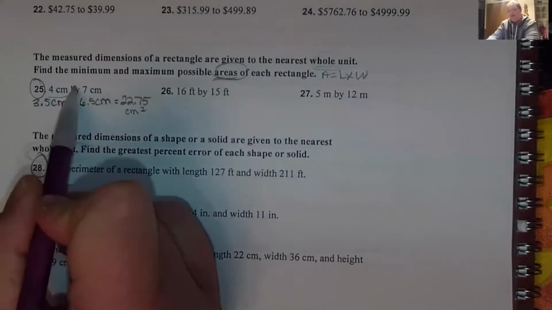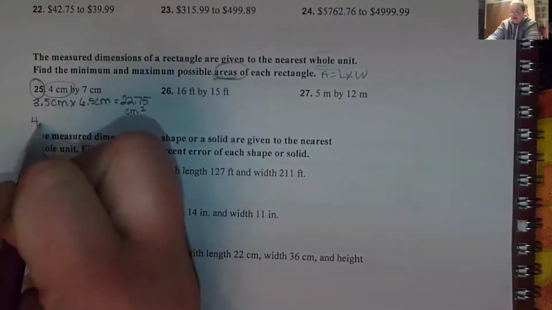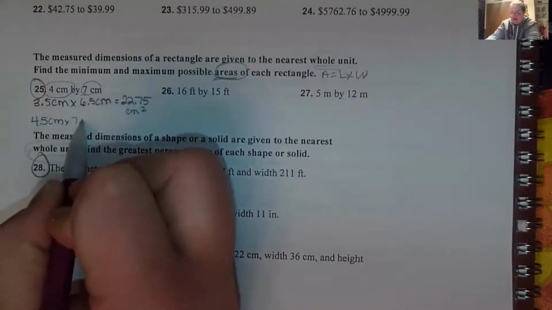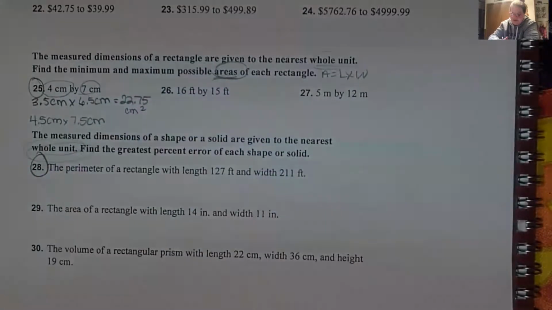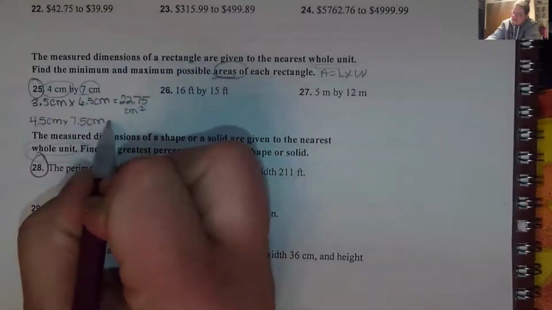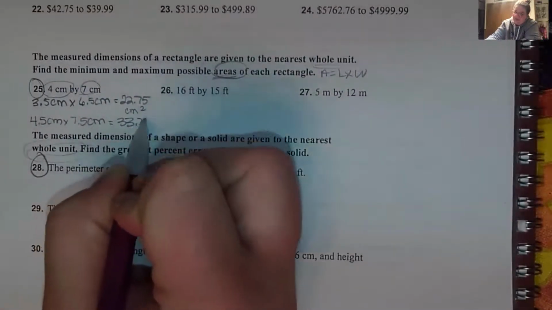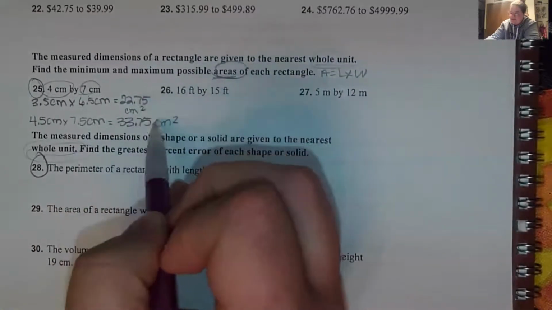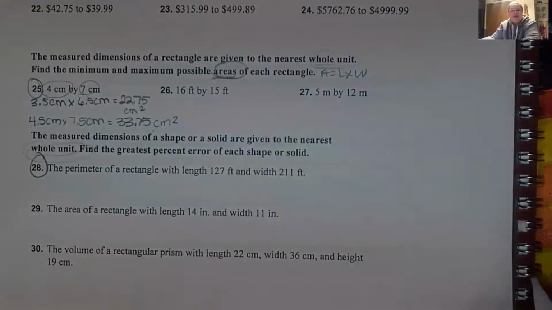If I was high on 4, I could have 4.5 centimeters times high on 7, 7.5 centimeters. So take 4.5 times 7.5, and that gives me 33.75 centimeters squared. So that's the minimum, that's the maximum. Okay, if that confuses you, you can go back and listen to that again.